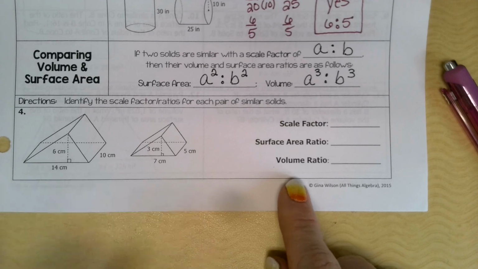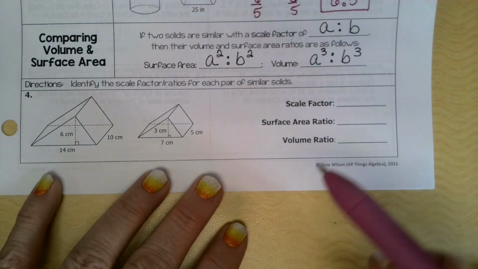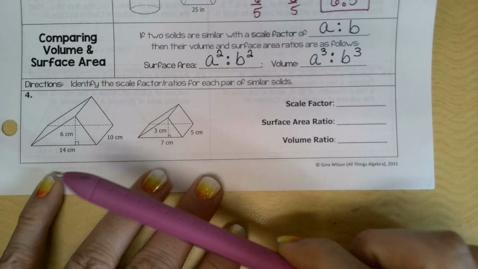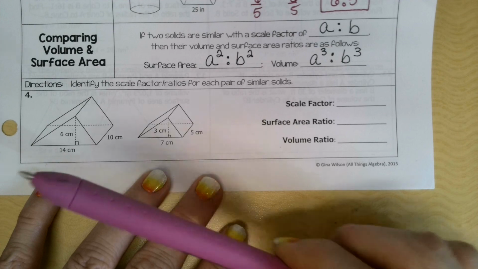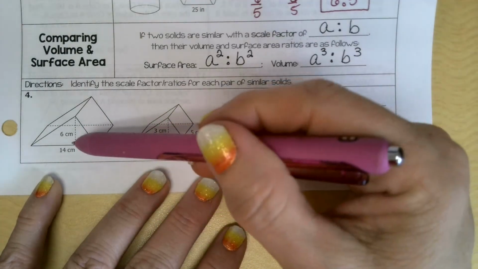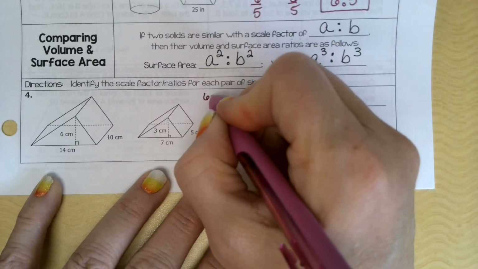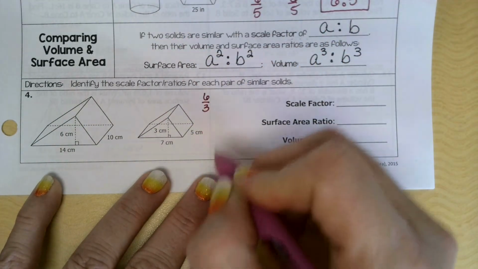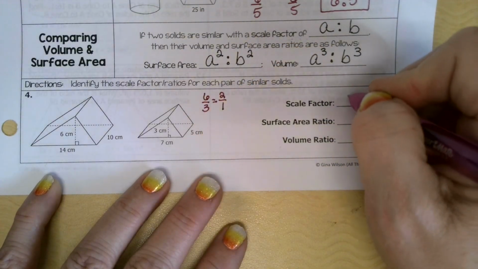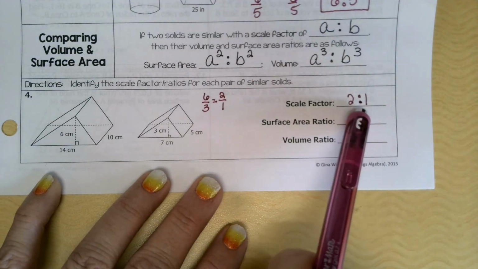Okay, so I'll show you how simple this is. If I'm going to find the scale factor, first of all, they have told you these are similar, so any corresponding parts will give you the scale factor. If I use the height, the altitude, and I just say 6 to 3, then I know that reduces to 2 to 1. So my scale factor is 2 to 1. And I've been writing them like this.